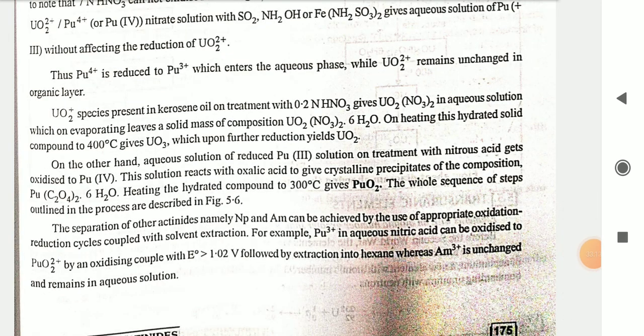On the other hand, the aqueous solution of reduced Pu3+, on treatment with nitrous acid, gets oxidized to Pu4+. This solution reacts with oxalic acid to give a crystalline precipitate of composition Pu(C2O4)2·6H2O. Heating the hydrated compound to 300 degrees Celsius gives PuO2. This is the whole sequence of steps outlined in the process.